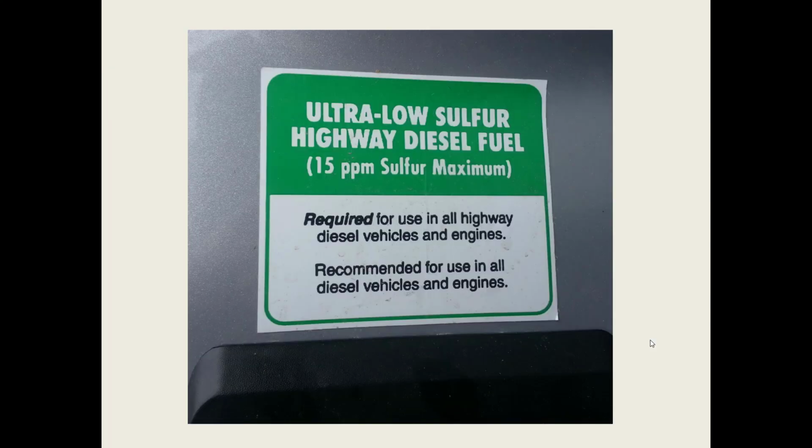I took this picture just at the gas pump, and you can see that the sulfur contaminant in the diesel fuel is 15 parts per million maximum. So it's not to go over that.